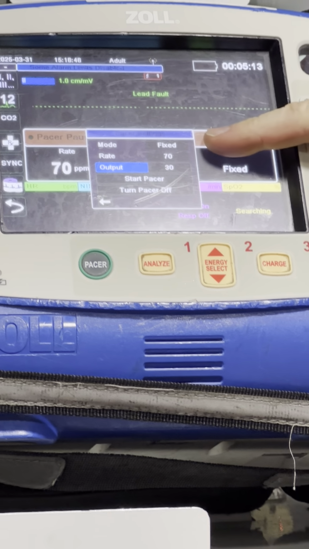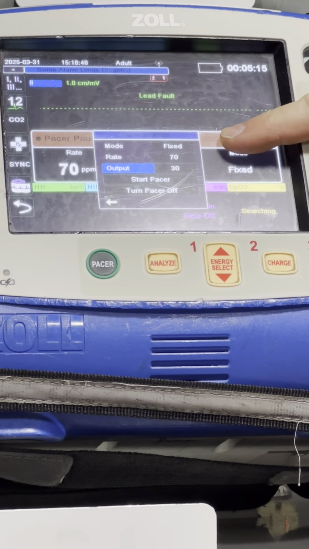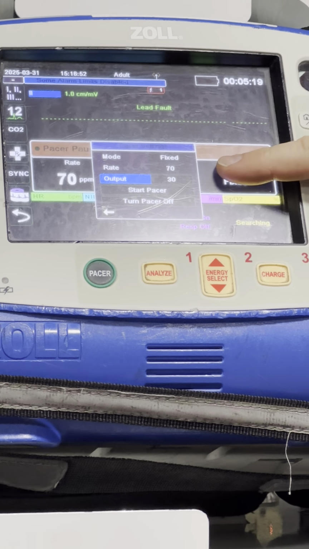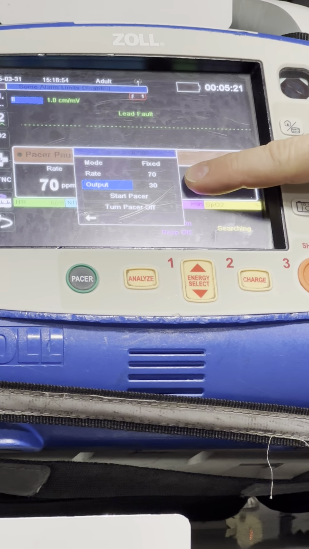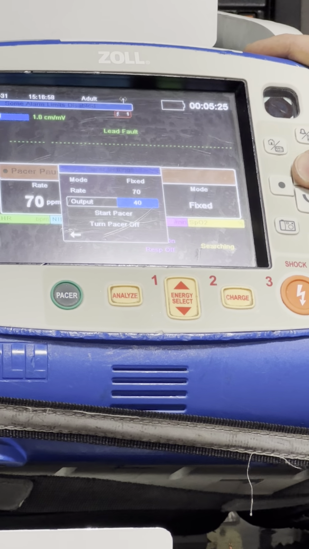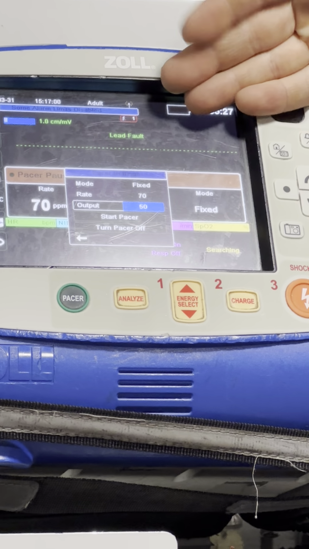Fixed pacing is the only pacing the protocol allows us to do. If it says demand, make sure it changes to fixed. A rate of 70 is a good starting point. The initial output is always 30 milliamps. We'll increase the energy until we see electrical capture.